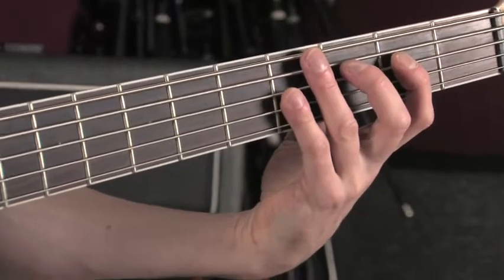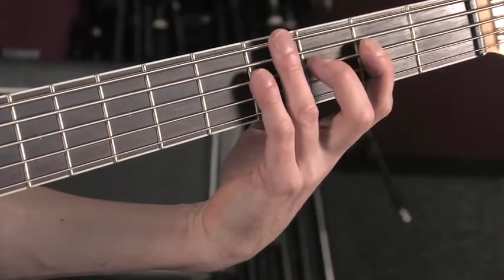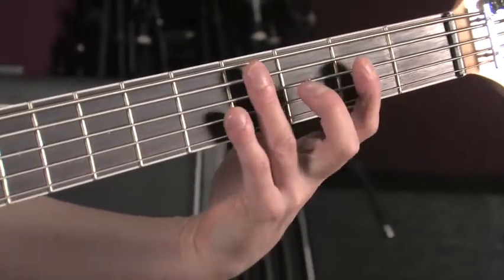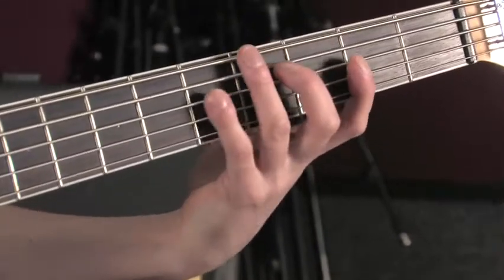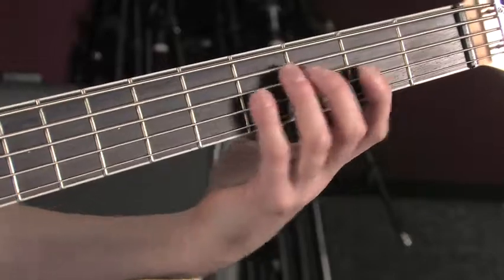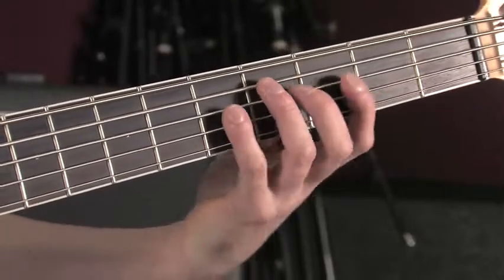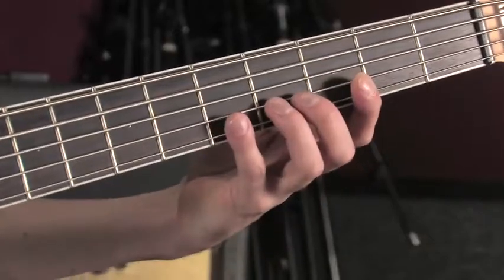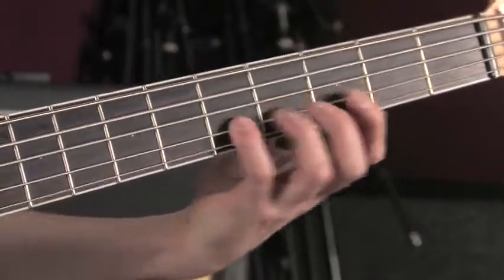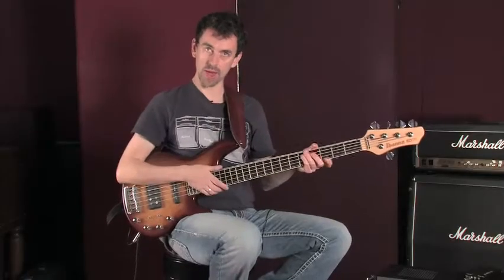Then the next note on the scale is a B. We don't want to play C, we want to go B, miss out C and play D. Then C, miss out D, play E. D, miss out E, go to F sharp, D, F sharp. E, miss out F sharp and go to G. So we're playing every other note in the scale as a pair.